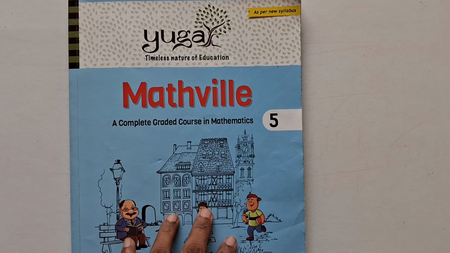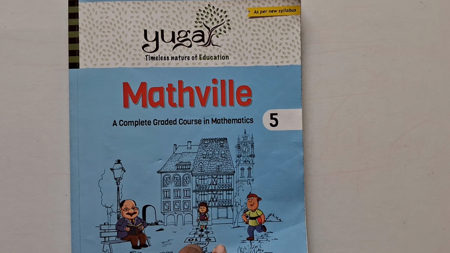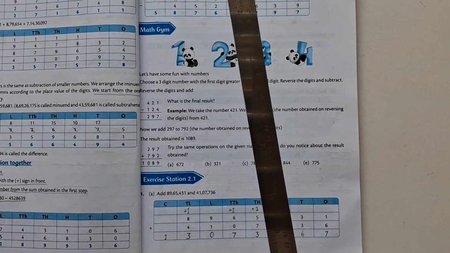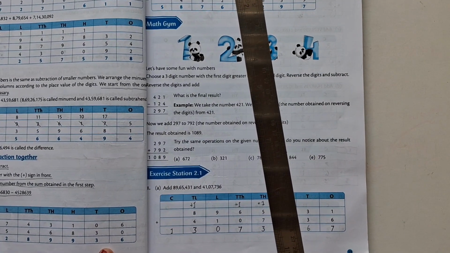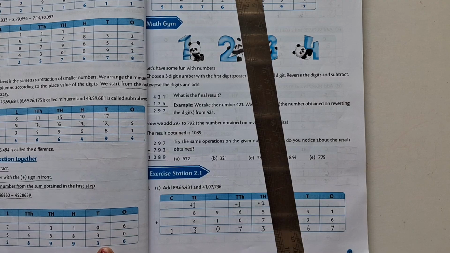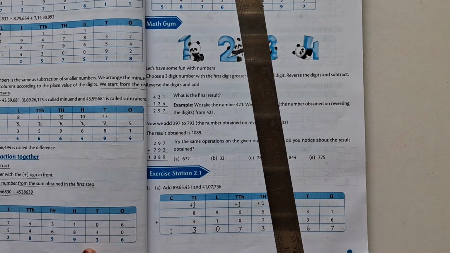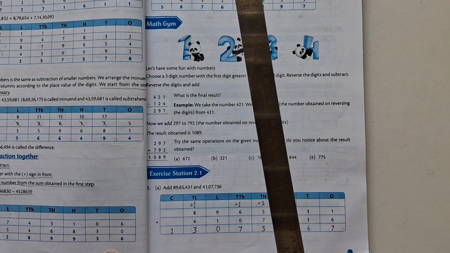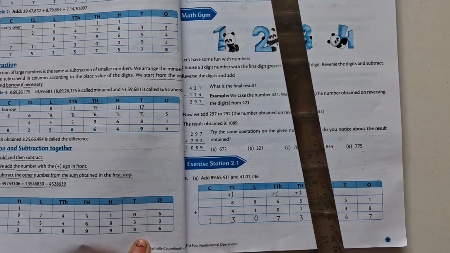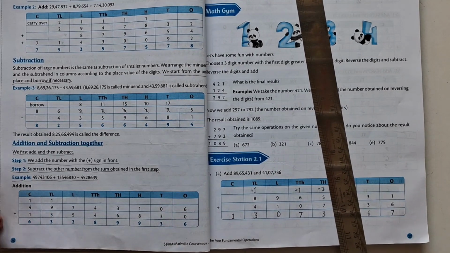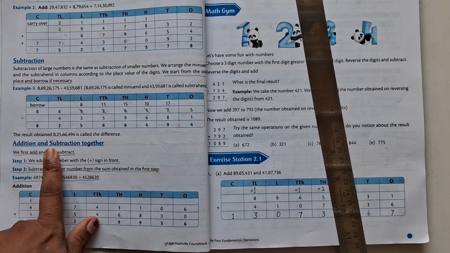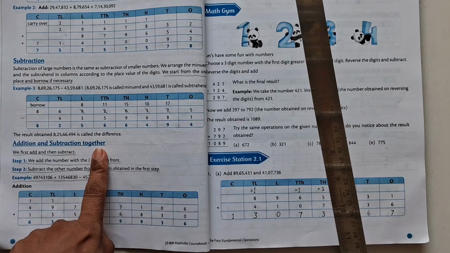This is one mathematics lecture. Class 5th, Mathville 5. This is our mathematics textbook, a complete grade 8 course in mathematics. Kids, today we continue our second chapter, the 4 fundamental operations. And today's topic is addition and subtraction together.